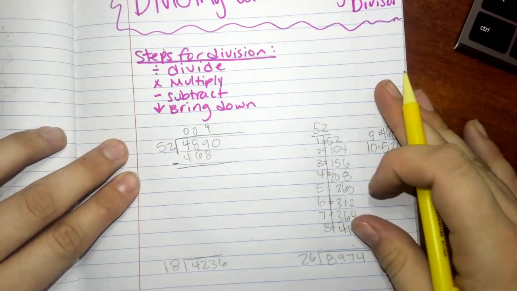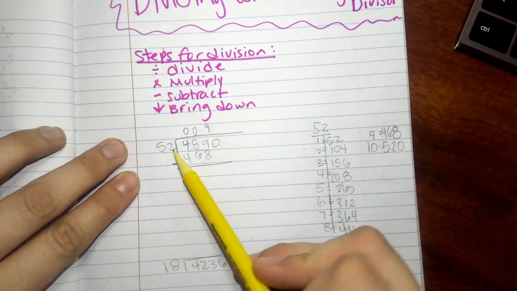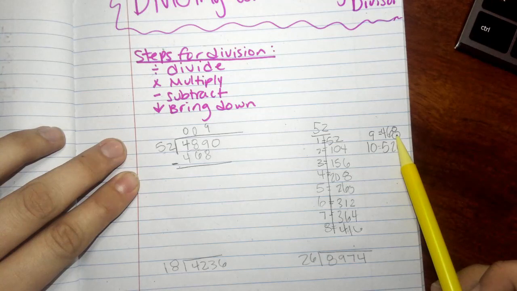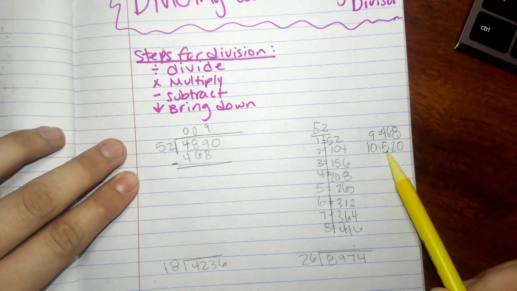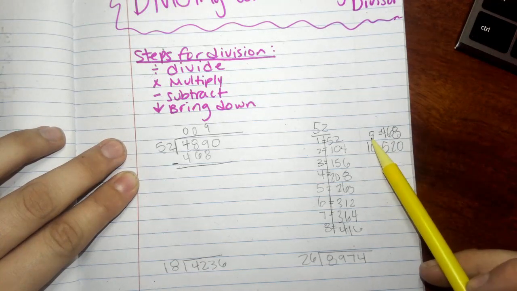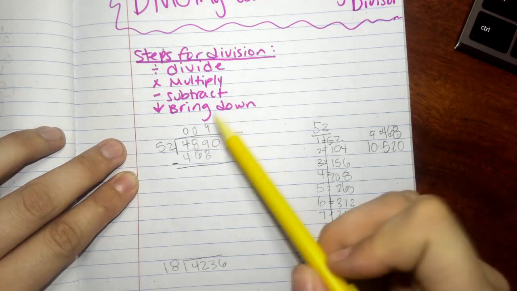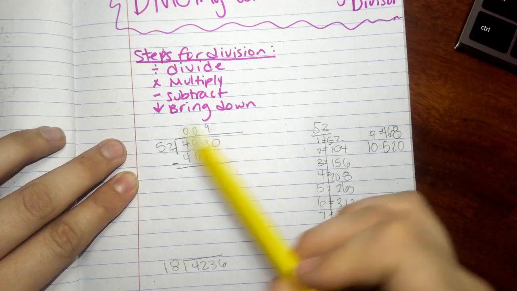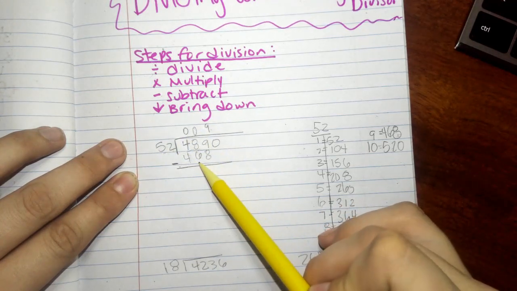Okay, and if that was confusing, let me re-explain one more time. So for 52, I know that 52 times 9 is 468, and I know that 52 times 10 is 520, which is too big. So I'm going to go back to 9 and say that 52 can fit into 489 9 times. And then 52 times 9, or multiplied, is 468. So that number goes down here.